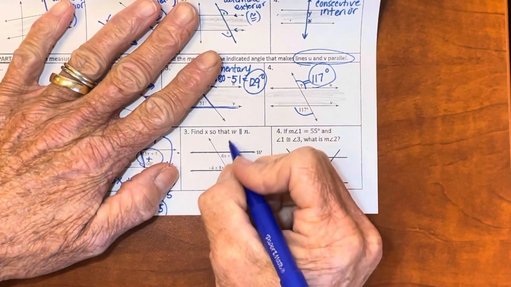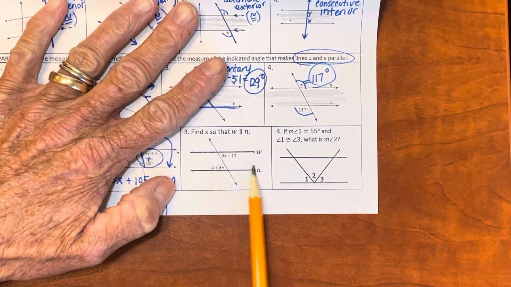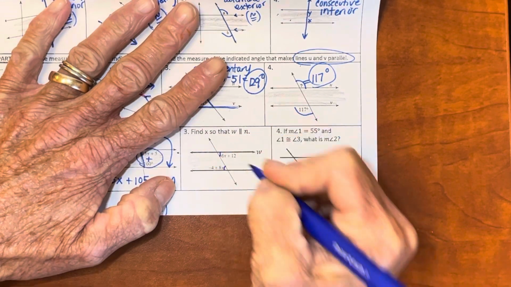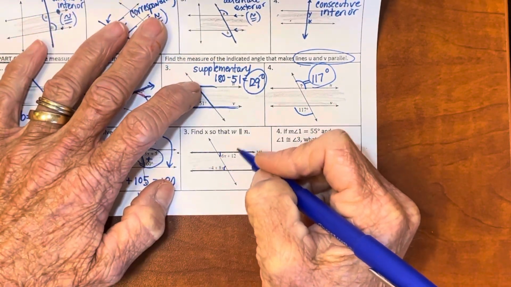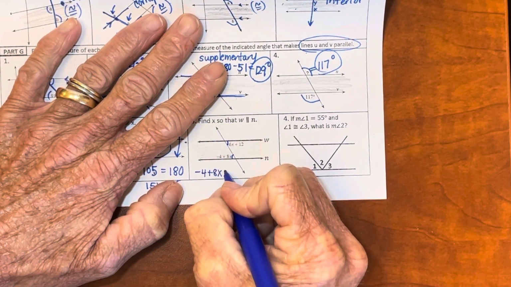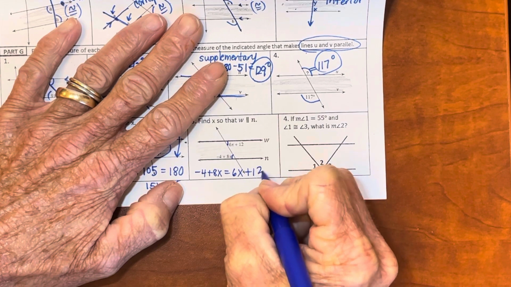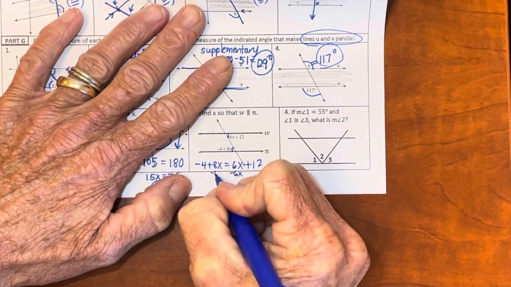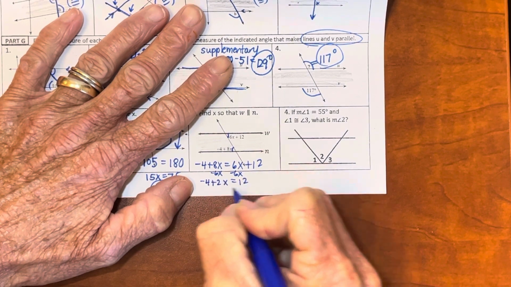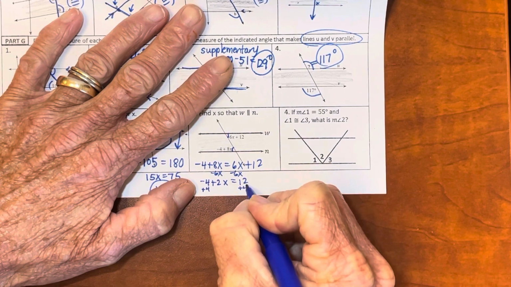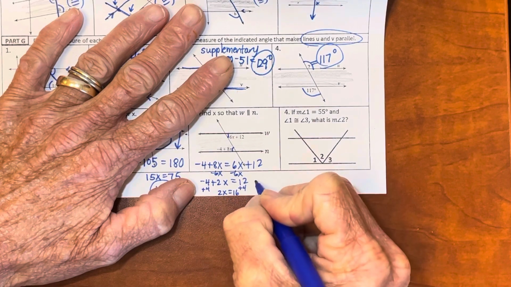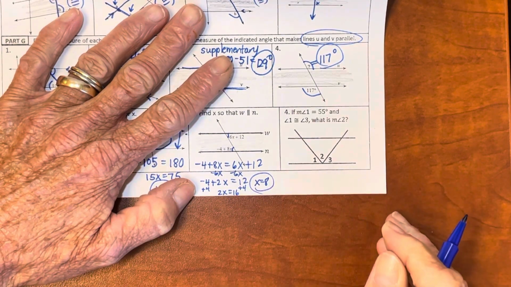So I want these lines to be parallel, but these angles are interior angles, and they're on opposite sides of the transversal. That makes them alternate interiors. I need those to be equal if the lines are going to be parallel. So we'll set those equal to one another. Let's get our x's together first. So negative 4 plus 2x equals 12. Go ahead and add 4 to both sides, and you get that 2x equals 16. Divide both sides by 2, and x equals 8.